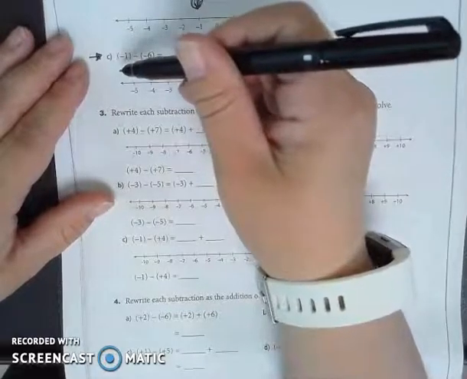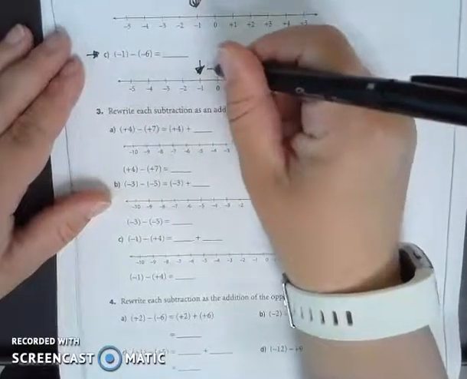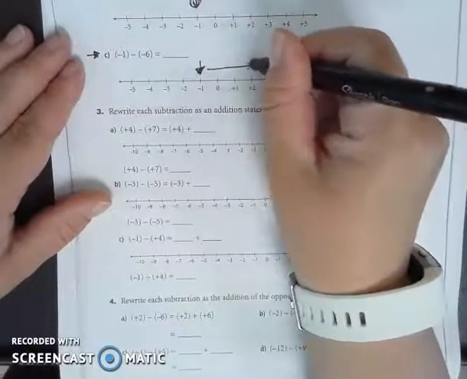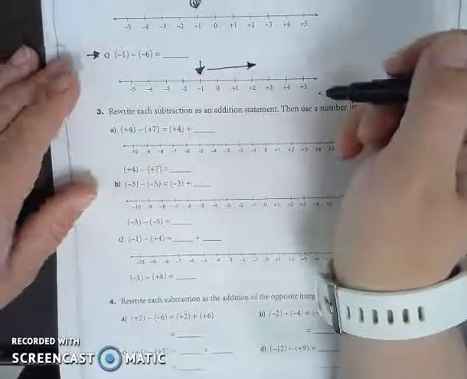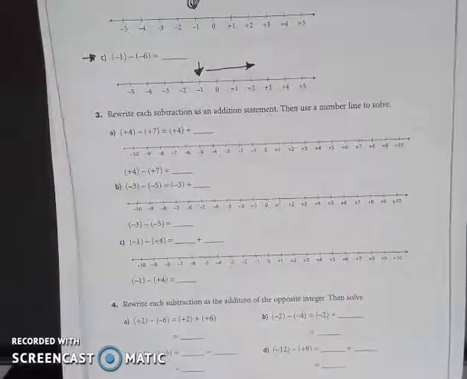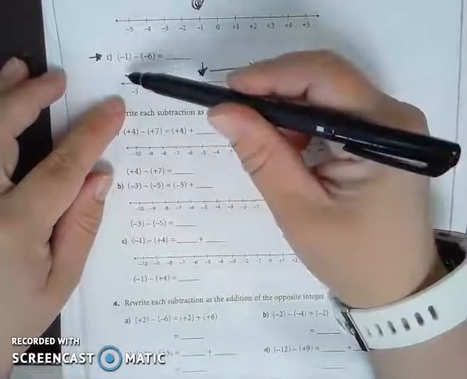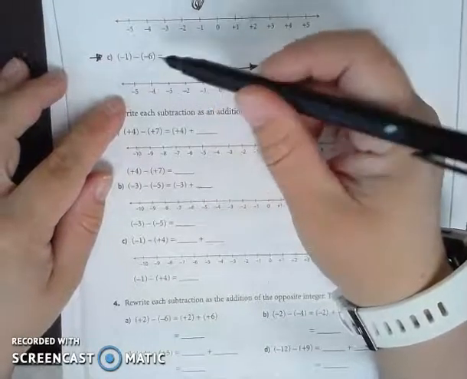But we want to do the opposite because we're subtracting a negative number. So we're going to head this way. There is a short rule for this that says subtracting a negative is like adding a positive. Now, in theory, our brains have a hard time wrapping our heads around that, but we see that it works. If we're going to subtract a positive, we go this way. So if we're subtracting a negative, it must be the opposite way.